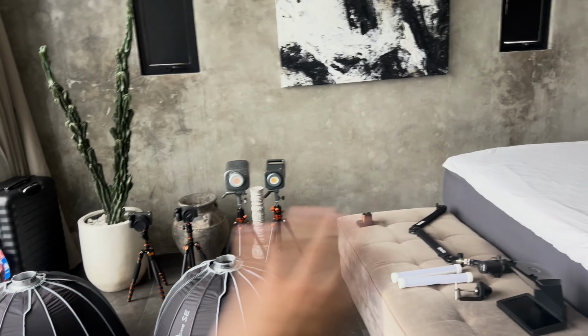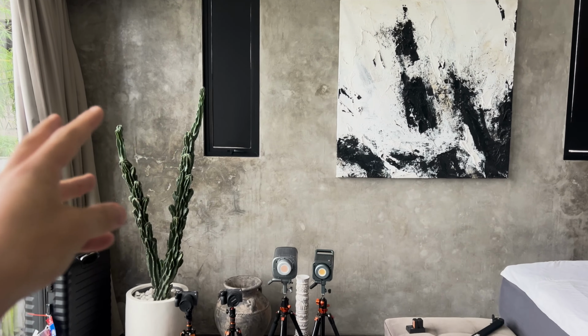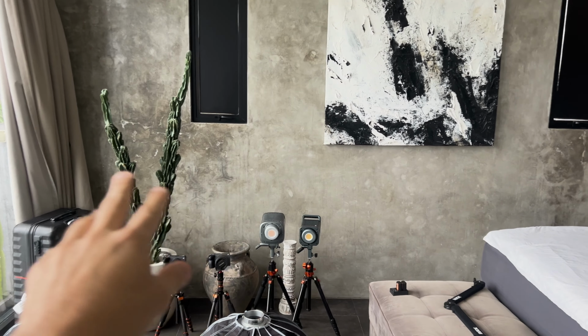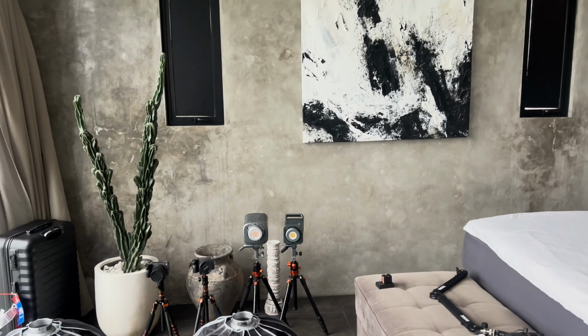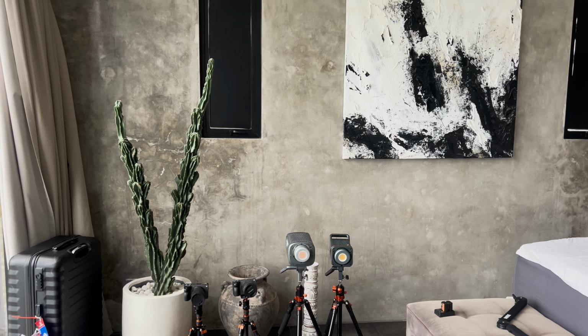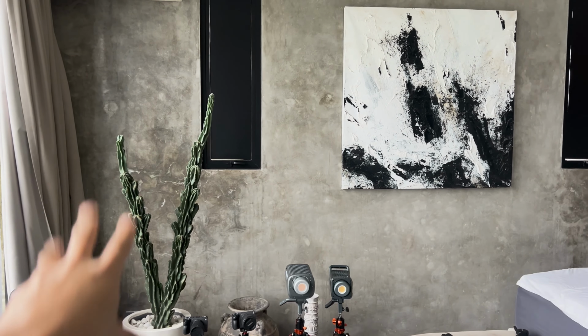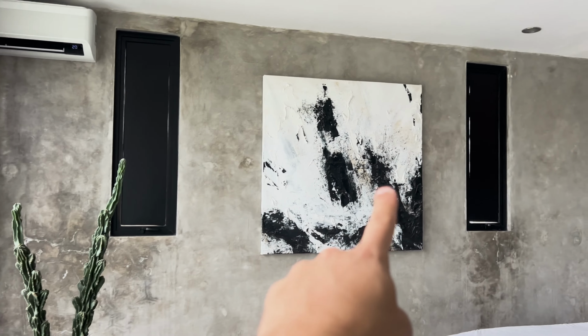And I'm actually not going to touch any of the gear because I'm going to set up the backdrop first, and then I will adjust the lights and the cameras according to the backdrop that we choose. Okay, so this is going to be more or less where the cameras are going to be, and I'm going to decorate that wall right there. For that, I'm probably going to use this painting.